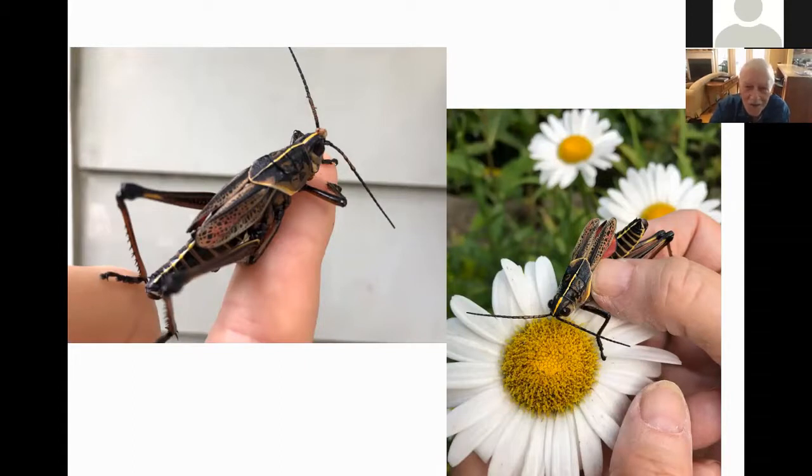Toads won't eat them because they contain some nasty toxic materials in their bodies, which make them pretty repulsive. And so birds learn very quickly to avoid them, and most animals won't touch them. But they are generalist predators all over my yard. I find them on every plant, and they're munching little holes in them as they grow.